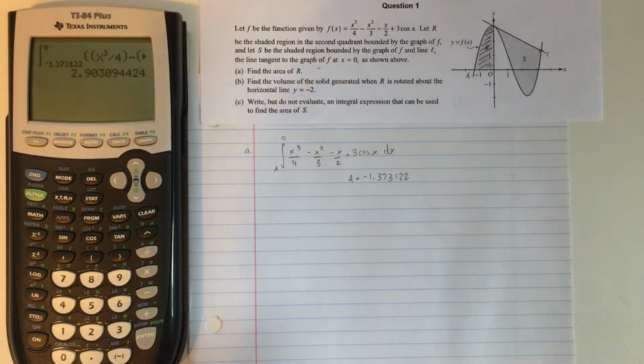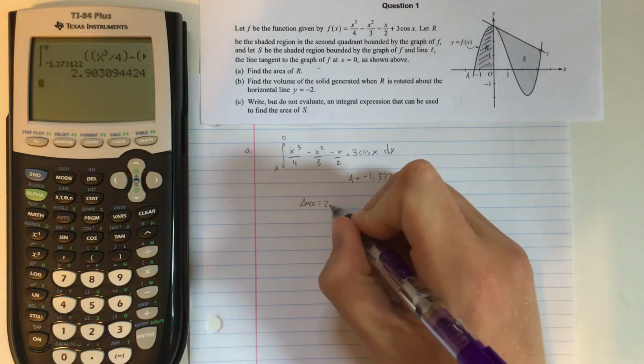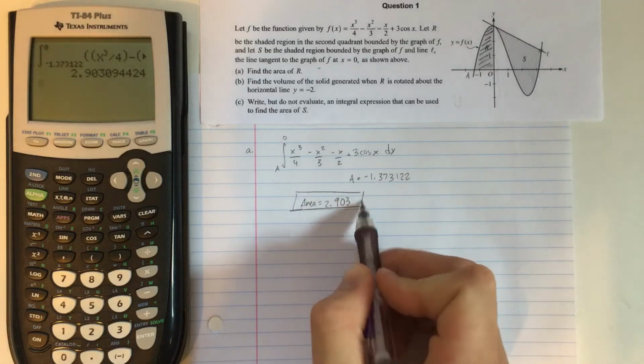And there's our area. So area equals 2.903. And that's our answer for part A.